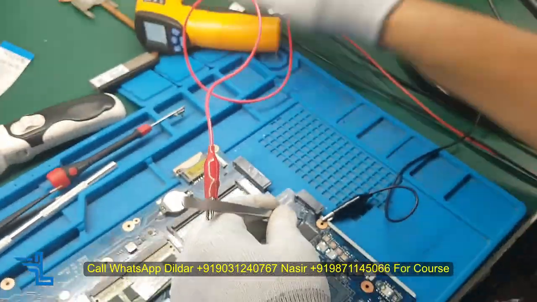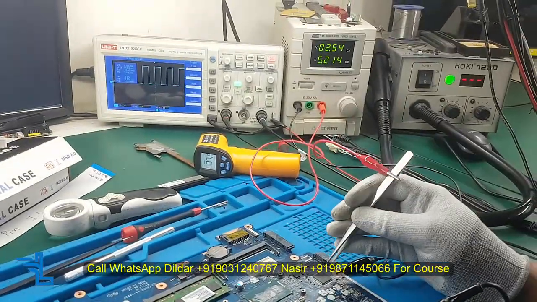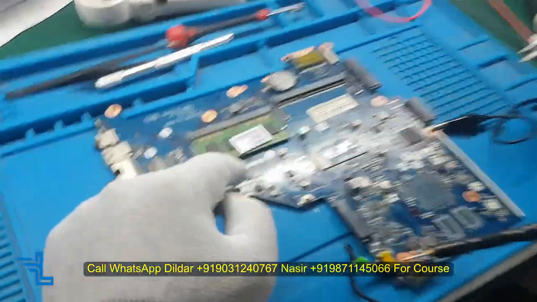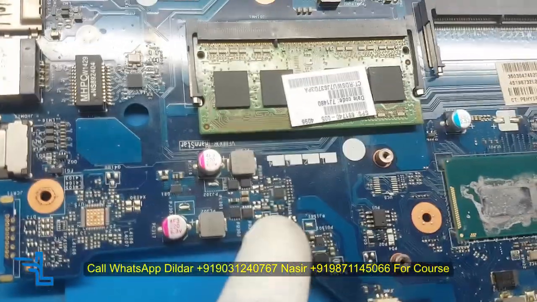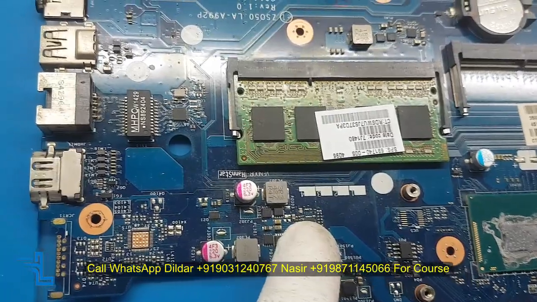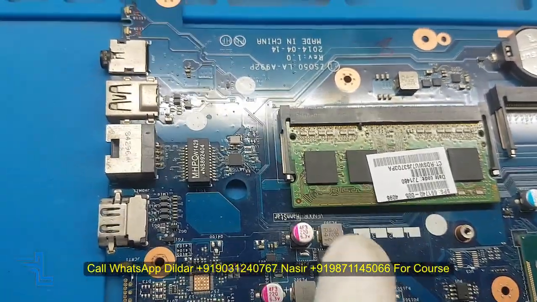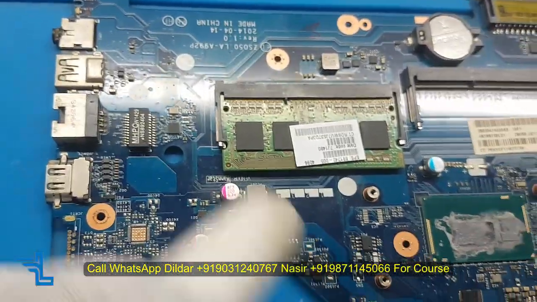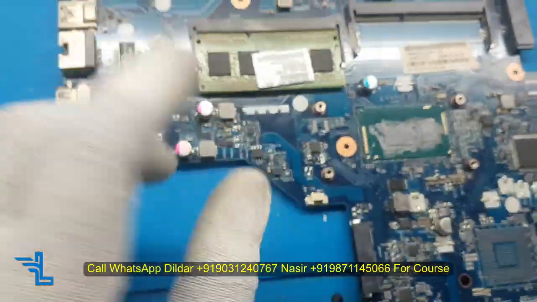Now I am going to remove the controller IO from the motherboard. The 3.3 LDO is released by the 3.3 and 5 volt regulator, as Dildar sir introduced to you in the theoretical class. How does the LDO start in the motherboard?